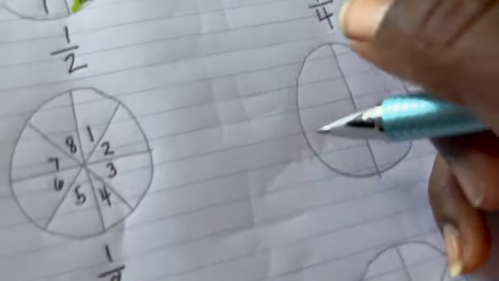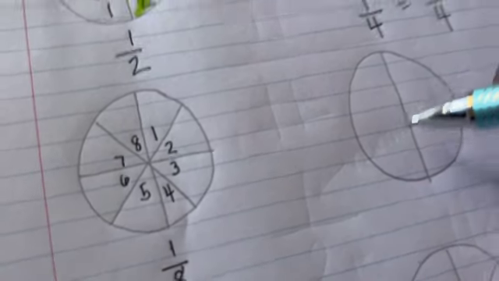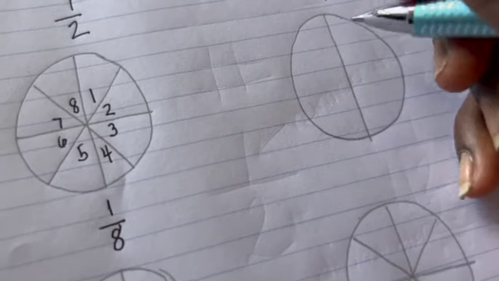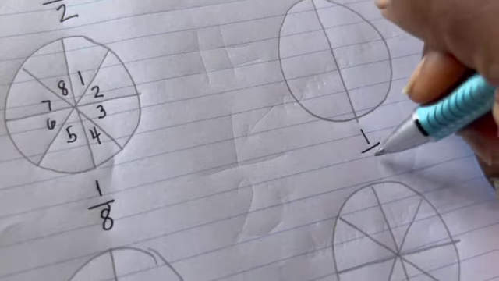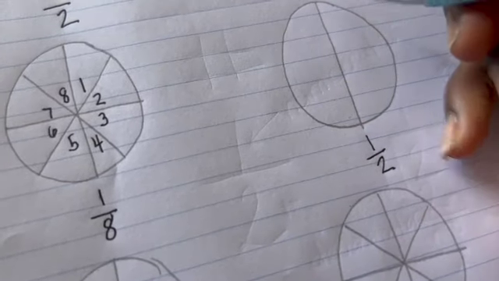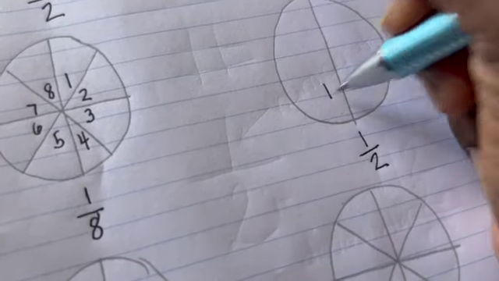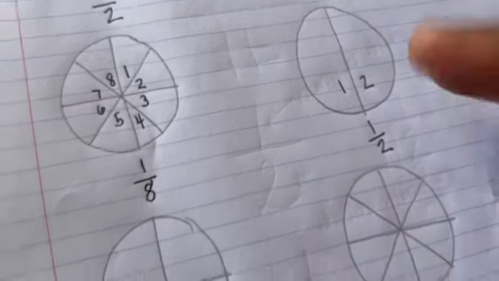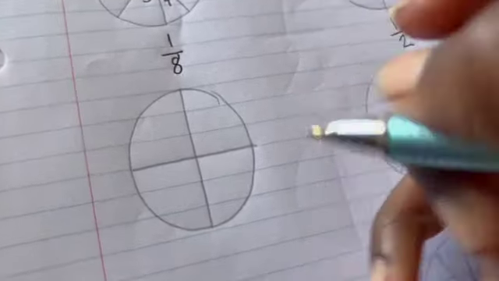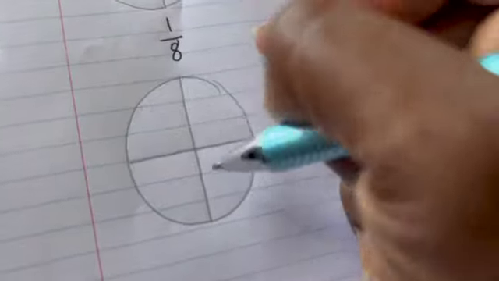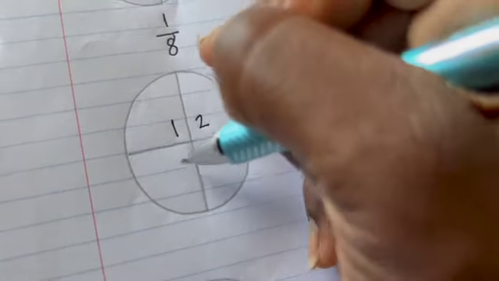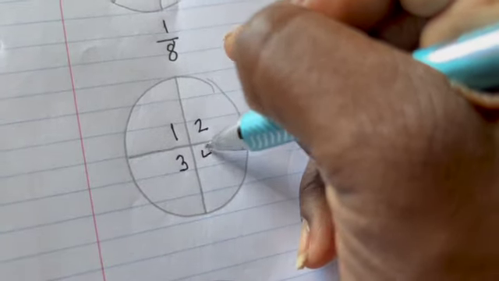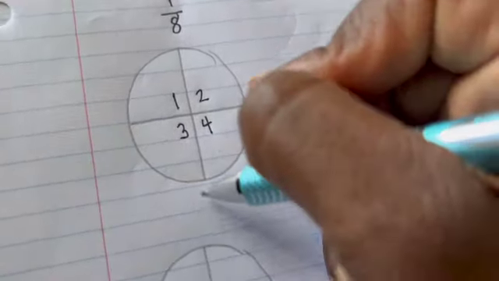Okay, with this, how many pizza slices from the whole? So we have 1/2, because we have 1 and 2. And here we go again. Here's 1 pizza slice. It's cut up into 4 pieces: 1, 2, 3, 4. And there we have 1/4.